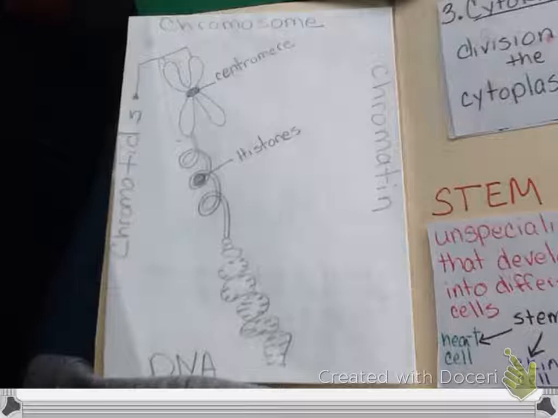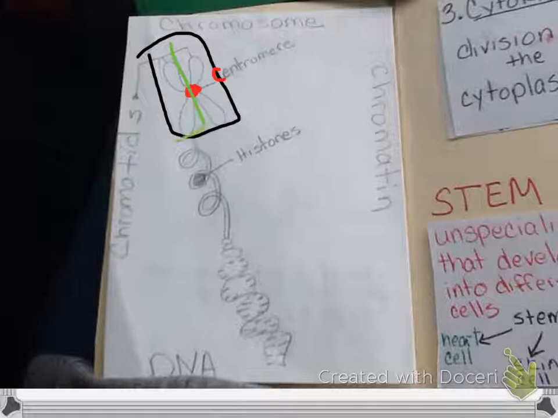So here is your chromosome. Make sure you draw that. The centromere. Oops. Centromere. And then the chromatids. This little section is one chromatid. This other little one is another chromatid. So a chromosome is made up of two chromatids.